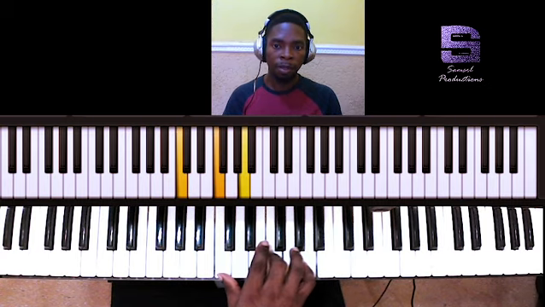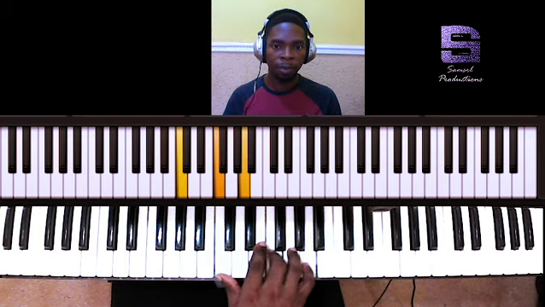So the way you play this is still with the fingering 1, 3, 5, but then it's different from a root position. So this is a root position, but to play a second inversion, it's this. So you're playing the first note, the fourth, and the sixth.